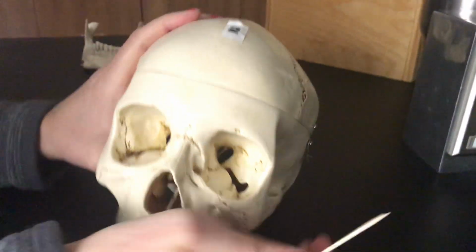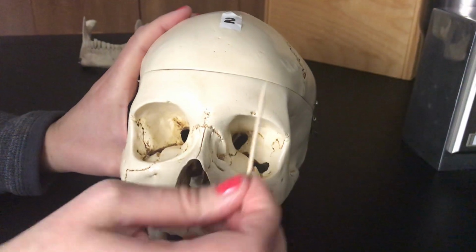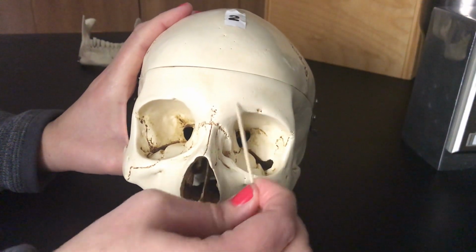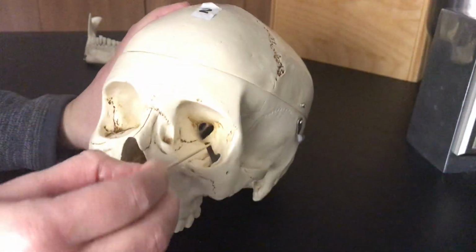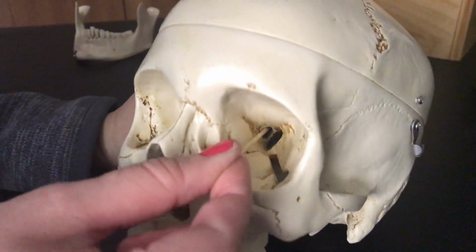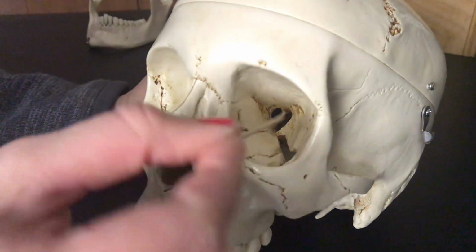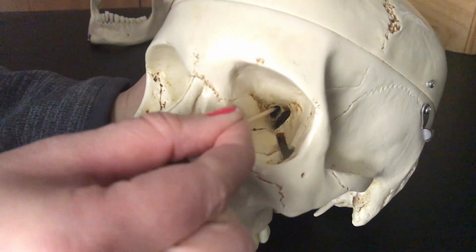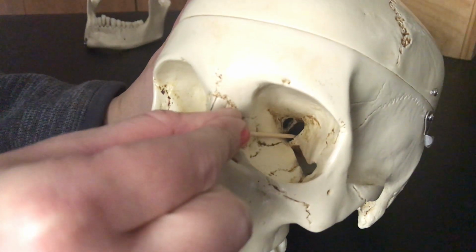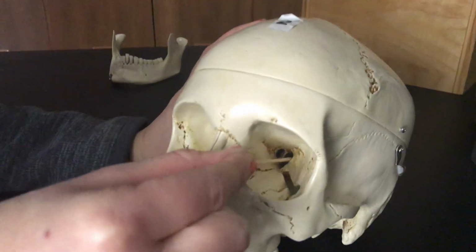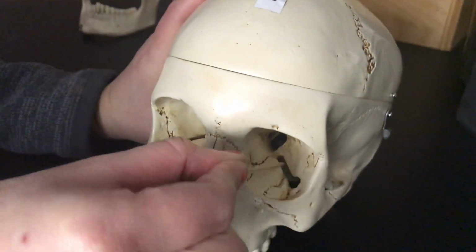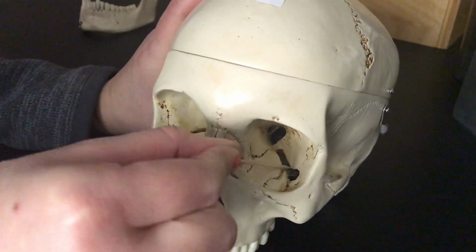Back to the frontal bone, you have the superciliary ridge. And within the orbits, you're going to see a foramen and these fissures. So this is the optic foramen, and then your superior orbital fissure, or supraorbital fissure, and this is your infraorbital fissure.